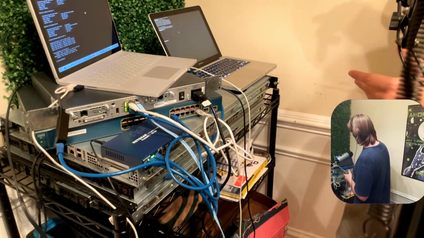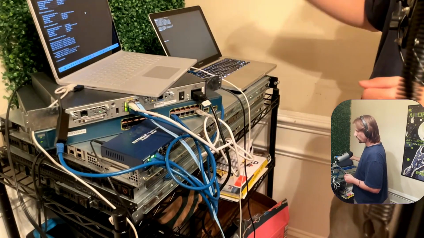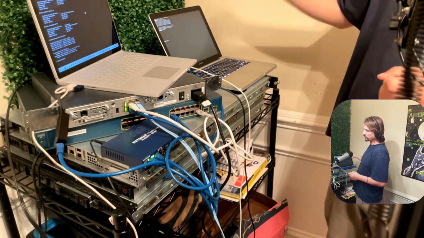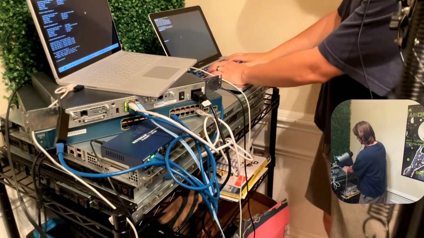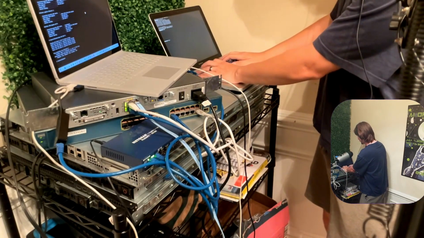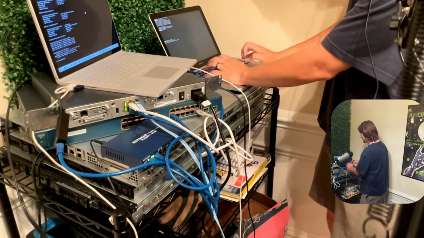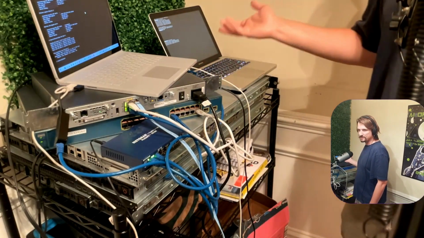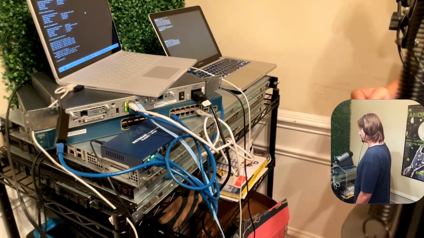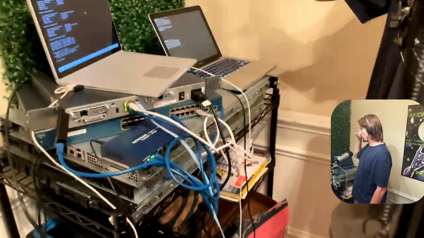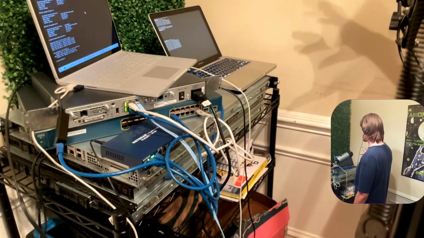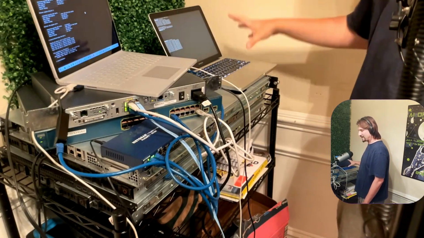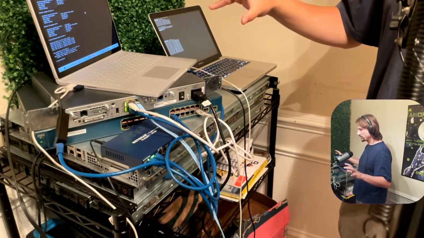So now what I'm doing is I'm pinging the gateway of the 172 network from the client, 172.16.0.1, and I'm getting successful replies on the Mac. So I've got successful replies on Windows, and I've got successful replies from the Mac network. These are my 2 different networks.